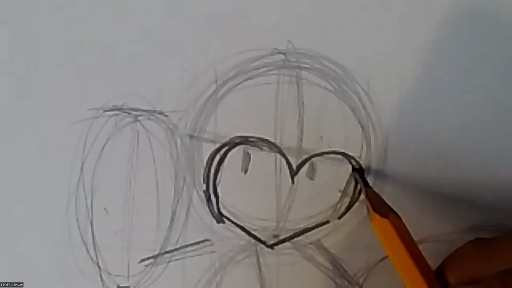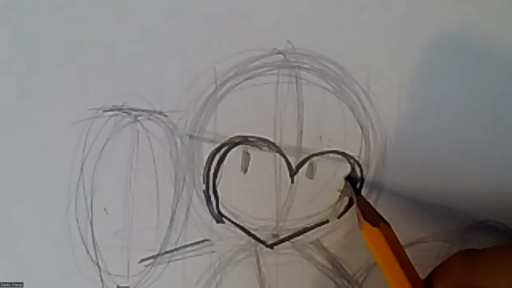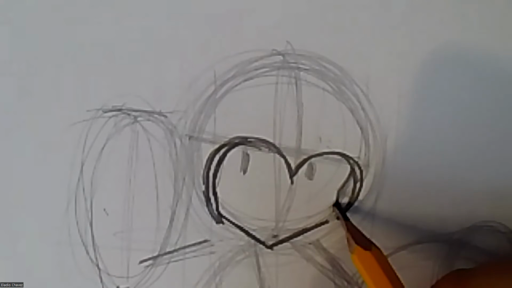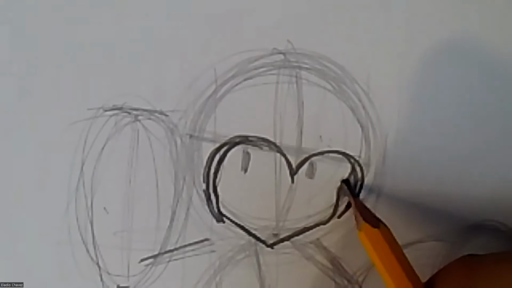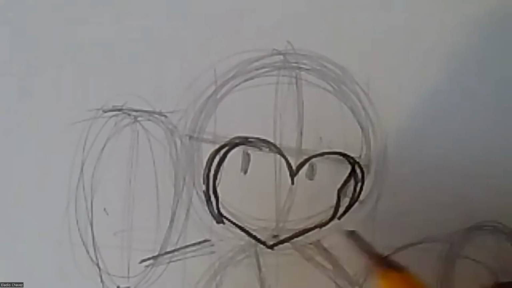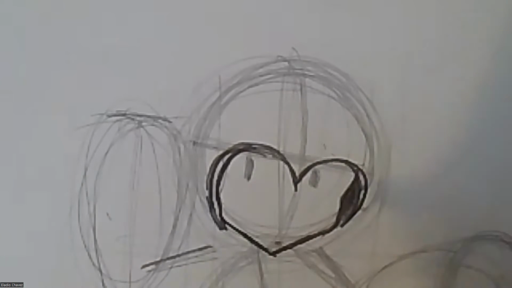If you just get it straight, that's great. If you can push it in just slightly and then bring it out right on that side, that would be great right there. See how that's pushed in? And then the inside's shaded. I'm going to shade the inside for now so it can show a little bit more. There it is. All right, that's looking good.